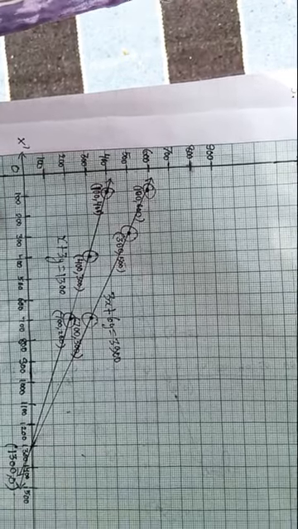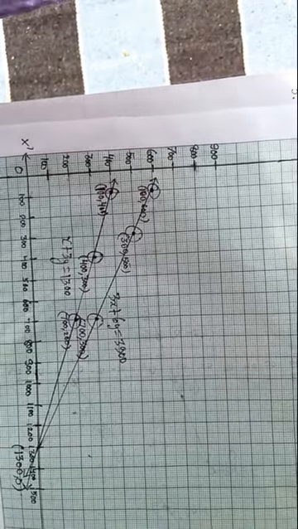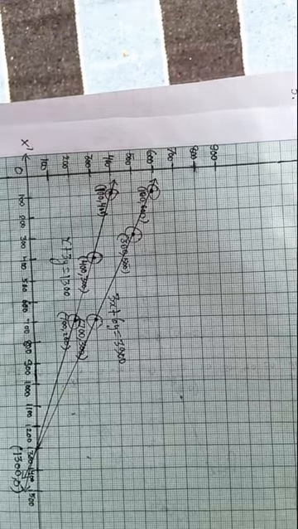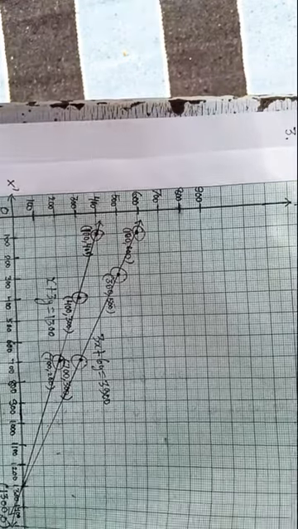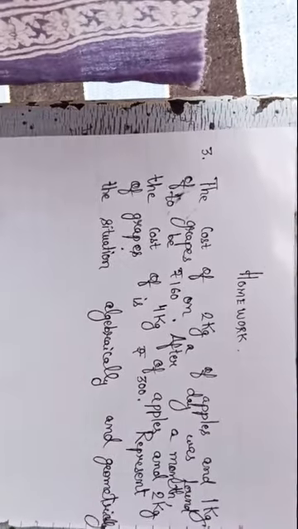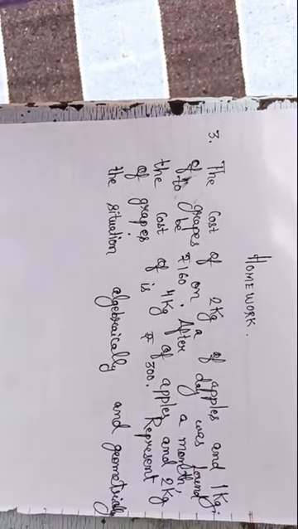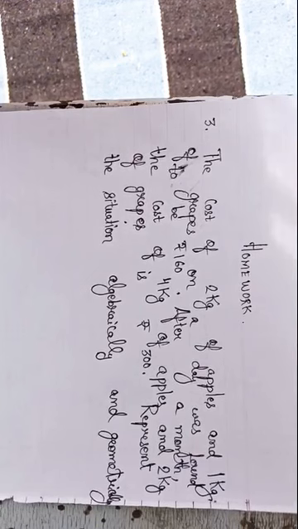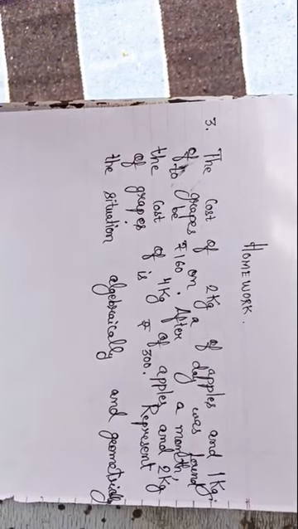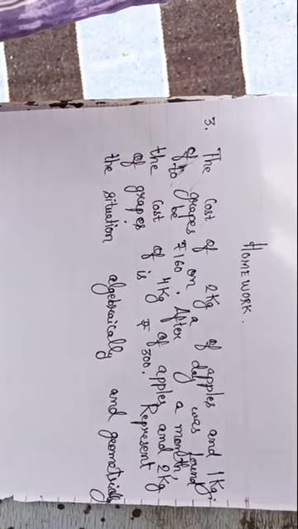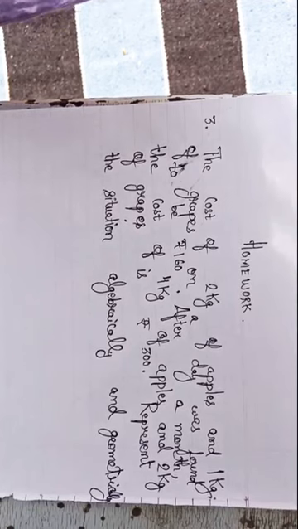I hope you understand this concept, and based on this concept I have given you one question as homework, question number 3. Please note it down and solve this question so that you can understand the concept very clearly, and you will be able to solve such questions in board examinations and everywhere.